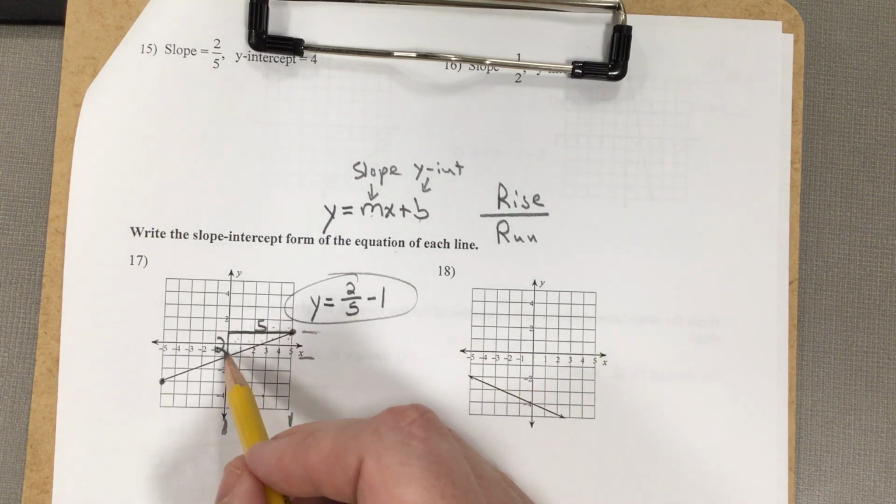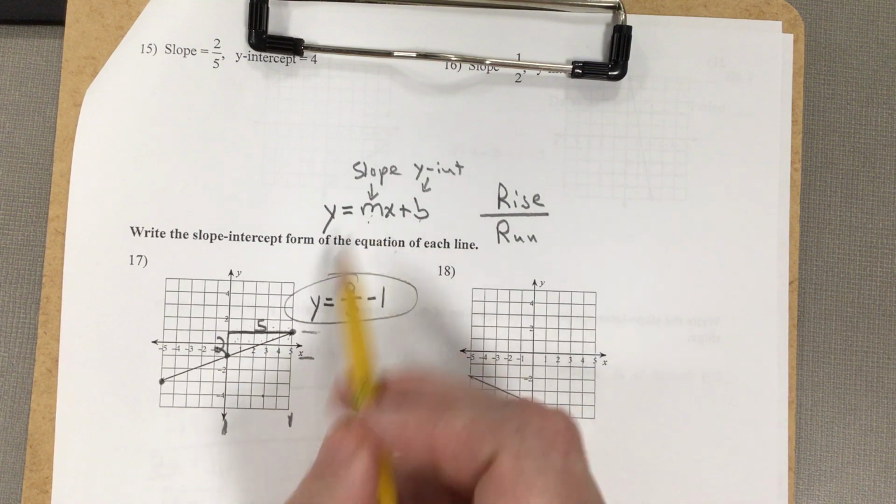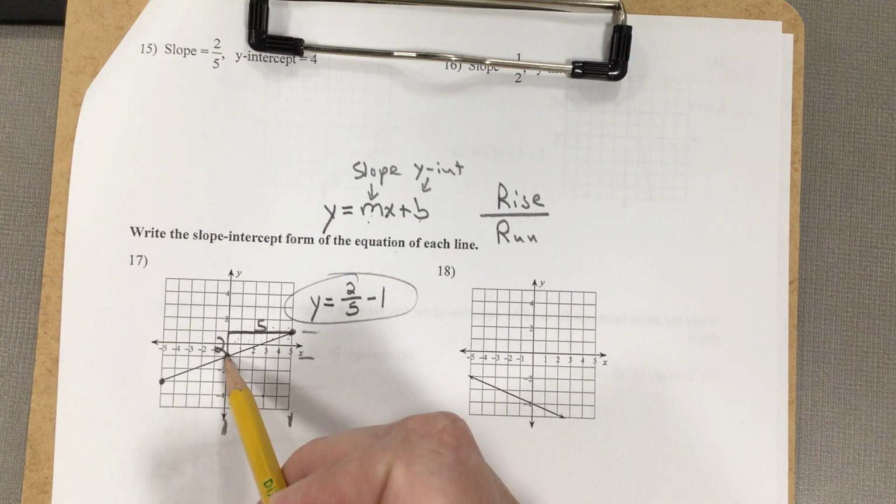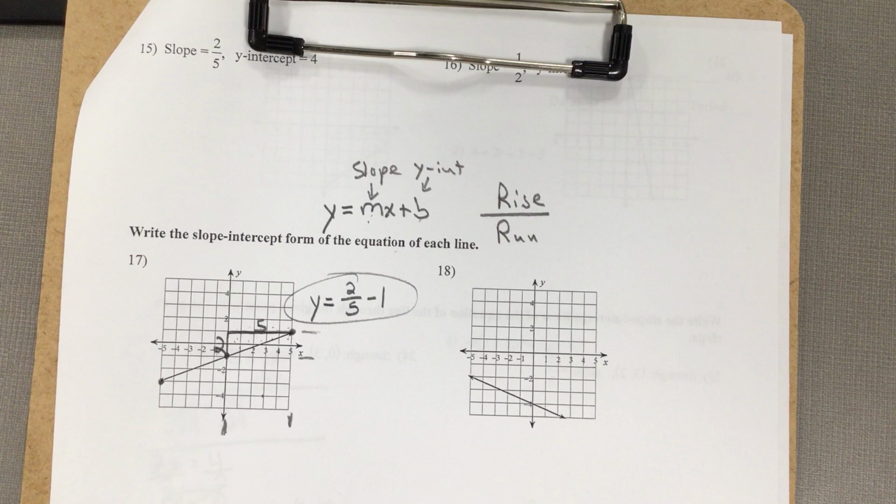Once you get the hang of it, you've got to find the slope. Then you've got to figure out where the line intersects the y-axis. And then you want to draw that in.